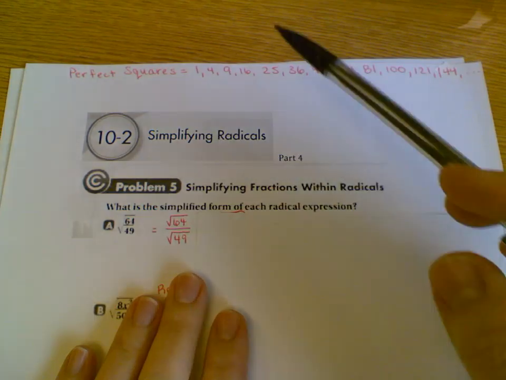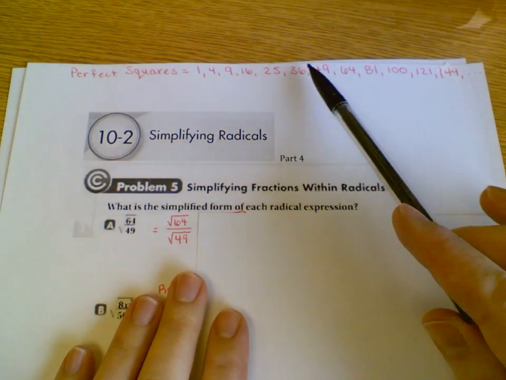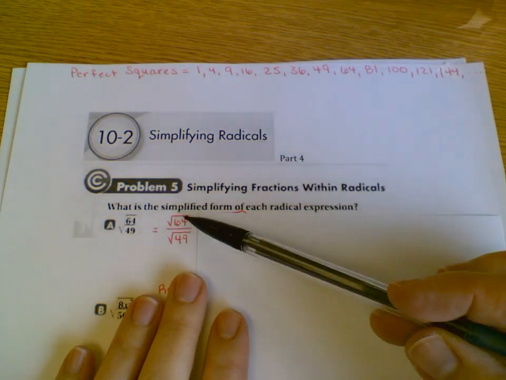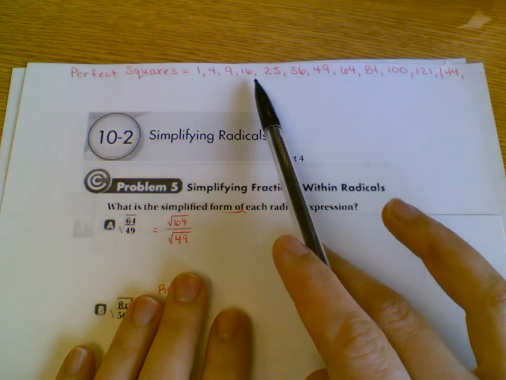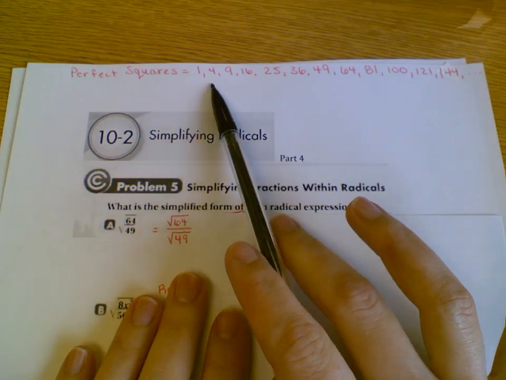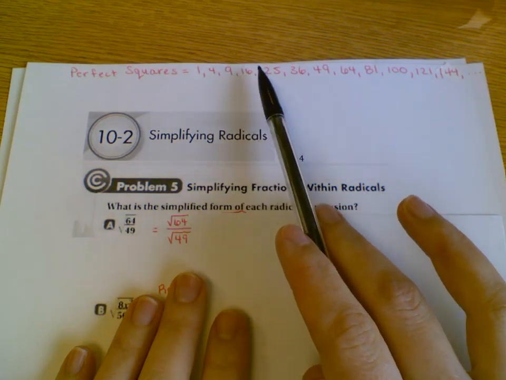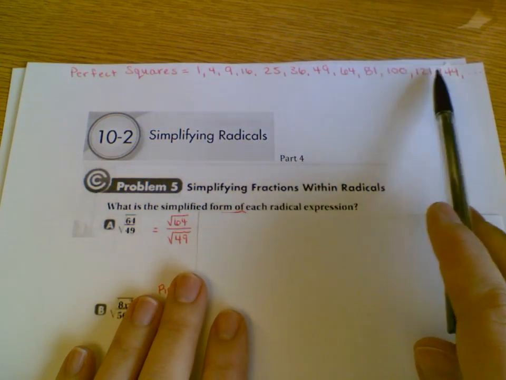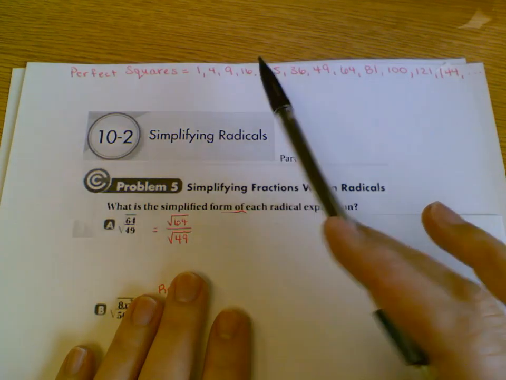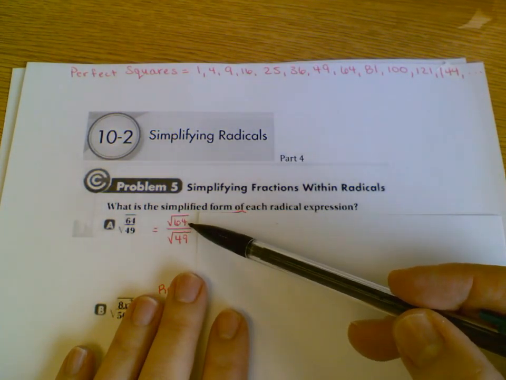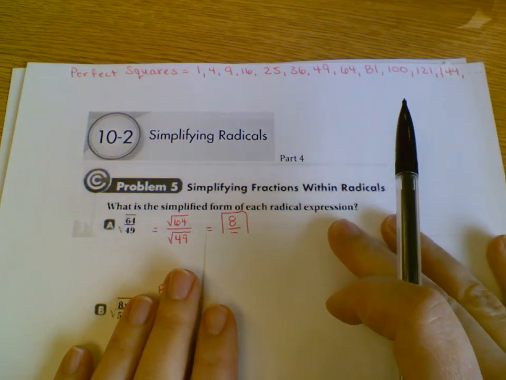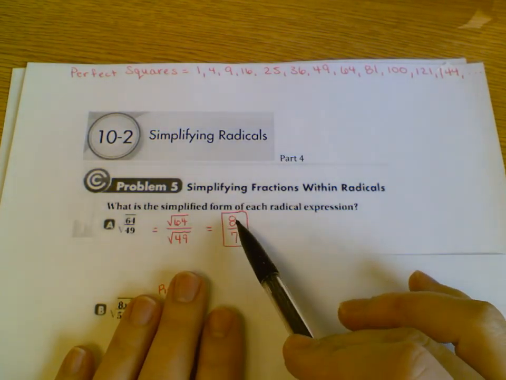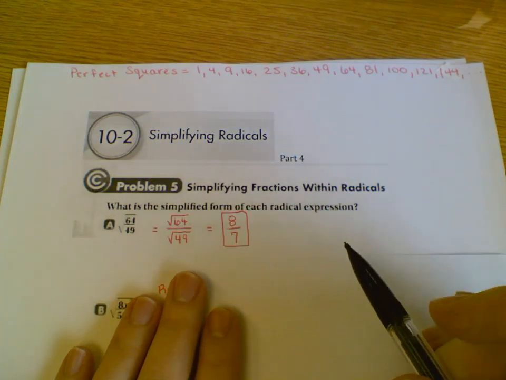Now something that I've seen is that some of you don't know what perfect squares are, meaning that if I did the square root of this number, it would end up being a nice whole number. So I listed them up through 12 up here: 1 squared, 2 squared, 3 squared, 4 squared, 5, 6, 7, 8, 9, 10, 11, 12. If it matches one of those, you can just plug it into your calculator. So the square root of 64 is just 8, and the square root of 49 is just 7, so that's how I know that ends up being 8 and 7.